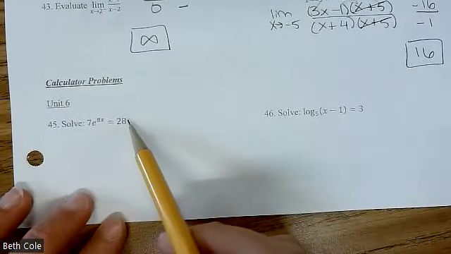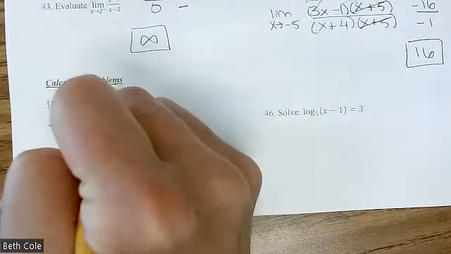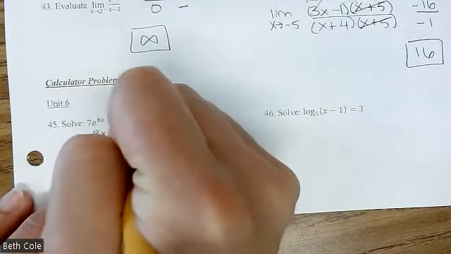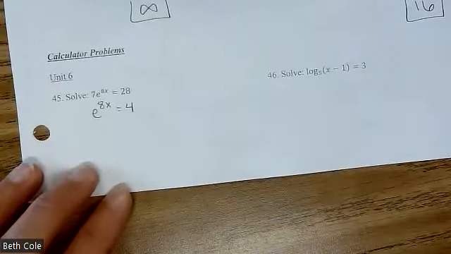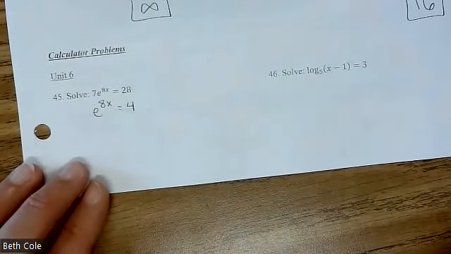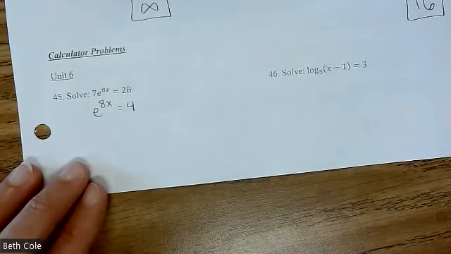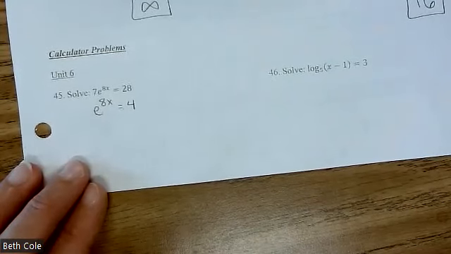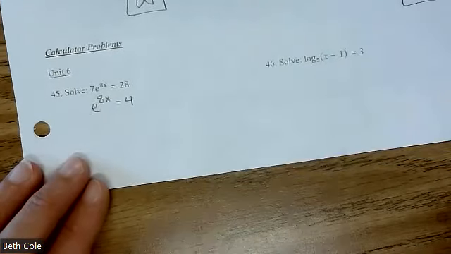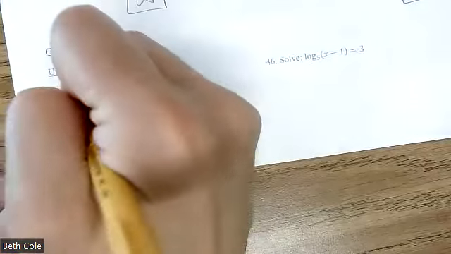So solving, we need to get x by itself. First thing you're going to do is divide over the 7. So 28 divided by 7 will give us 4. You get a calculator, but I hope you knew that one. To cancel out e, what is going to cancel out e? If you've all forgotten, I will tell you. Oh, good. Nice. We're going to ln both sides.